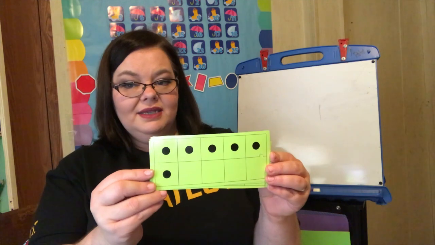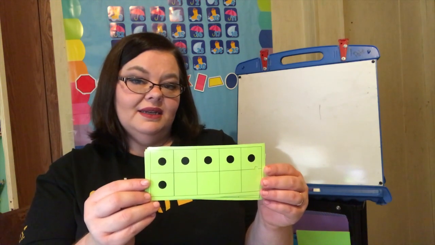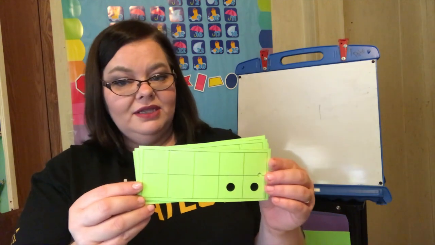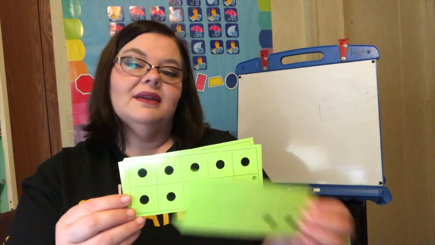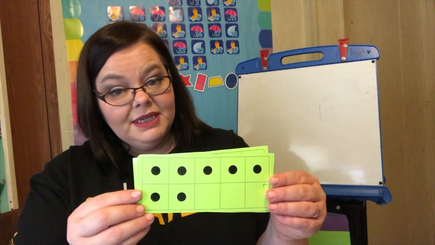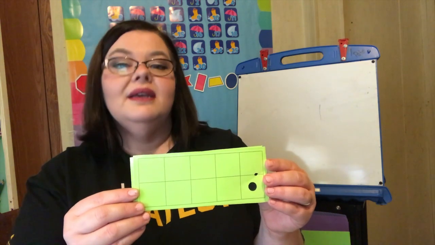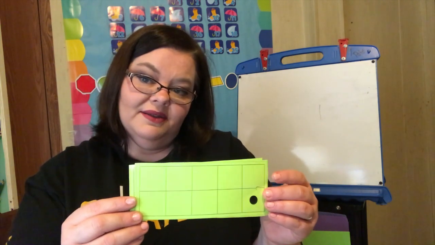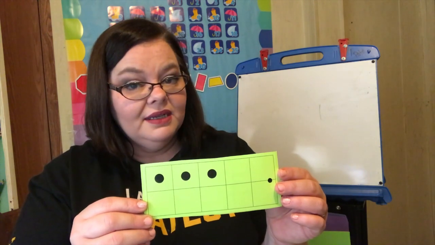How many dots? And how many do we need to make 10? How many dots are there? And how many do we need to make 10? How many dots are there? And how many do we need to make 10? How many dots? And how many do we need?